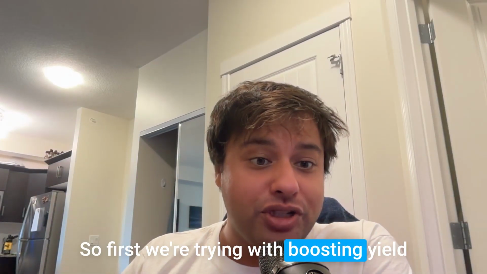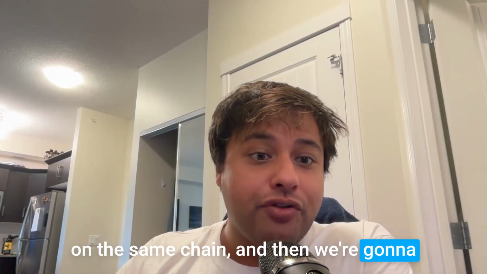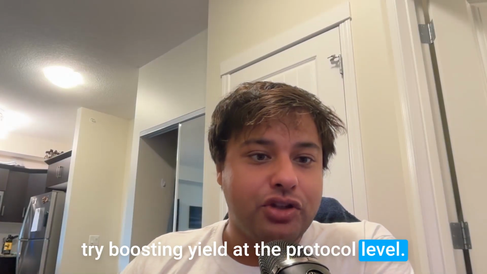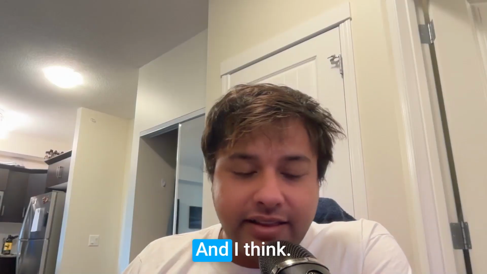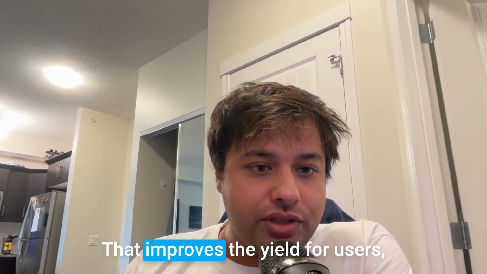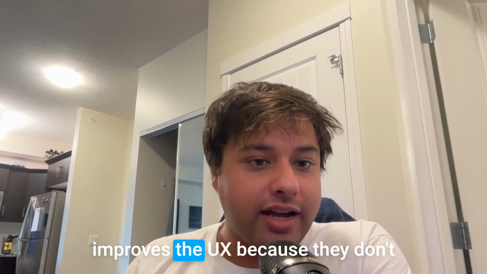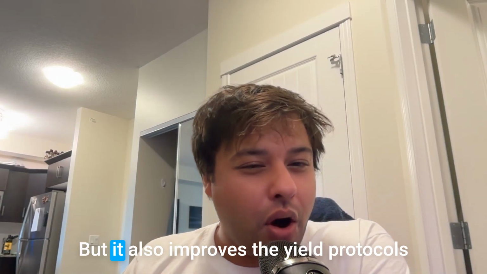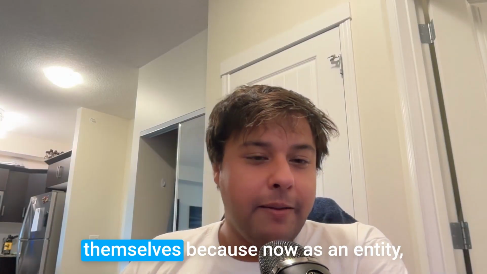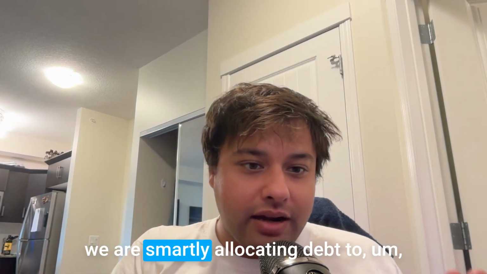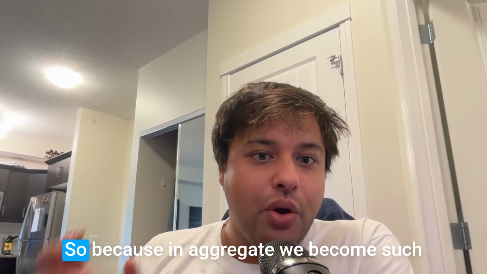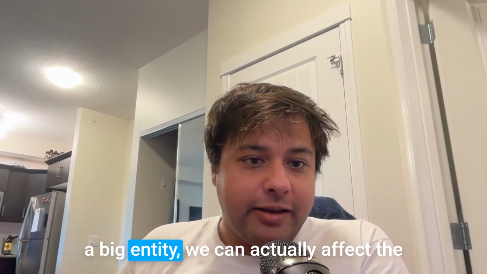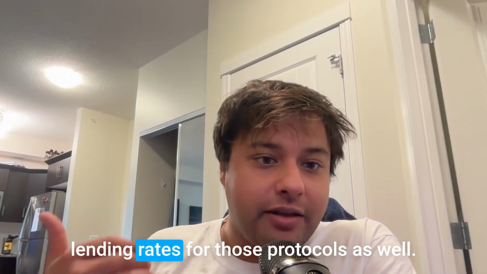First, we're trying boosting yield on the same chain, and then we're going to try boosting yield at the protocol level. If protocols are multi-chain, we'll optimize for that and move the money as it's needed. I think that improves the yield for users, improves the UX because they don't have to manage all of this themselves. But it also improves things for the protocols themselves, because as an entity we are smartly allocating the money that is being lent out. In aggregate, we become such a big entity that we can actually affect the lending rates for those protocols as well. It's pretty exciting.